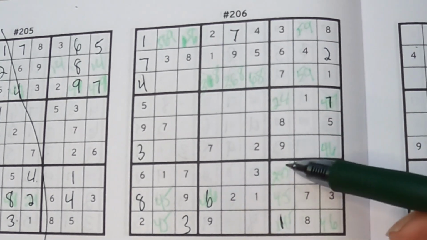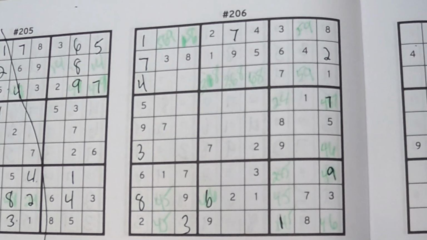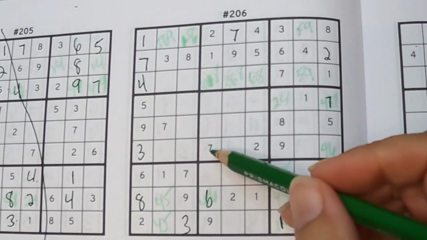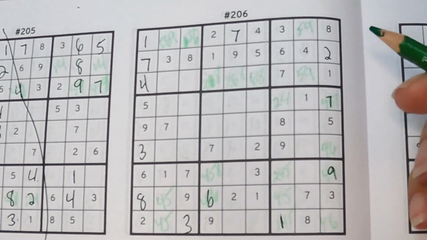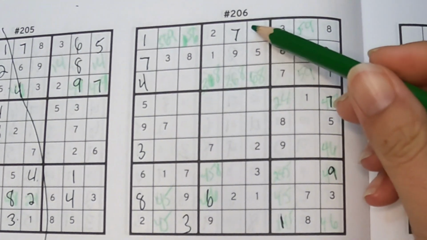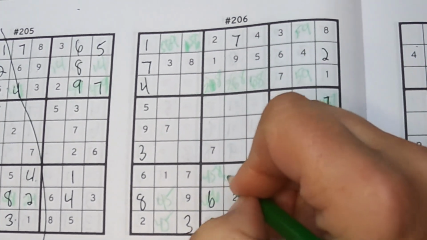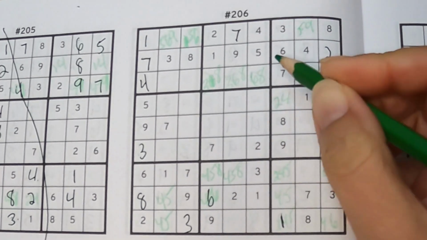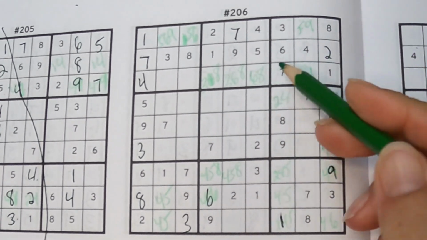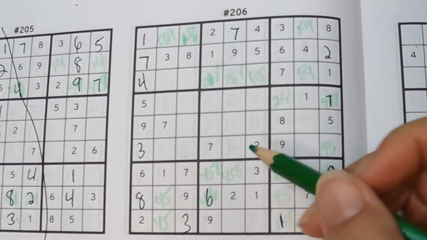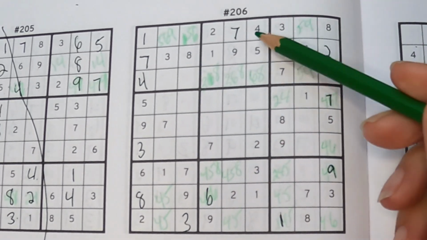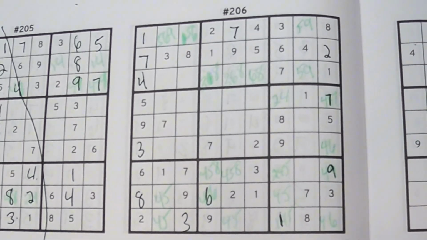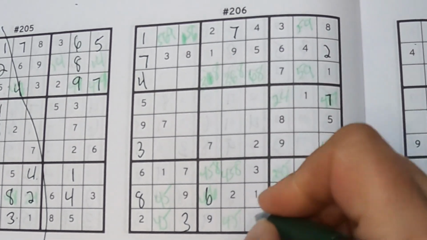For this box, we're missing 4, 5, 7, and 8. We've got the 7 here, so 4, 5, 8. 7 here, so 4, 5, 8. 7 here, 8 here, so 4, 5. 4, 5, and 8 covering this box, so this is our 7.